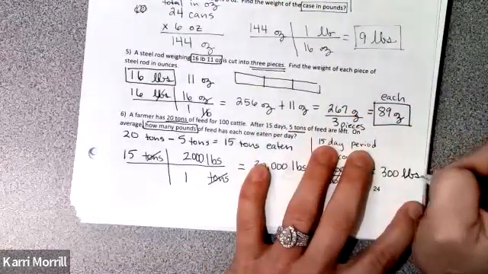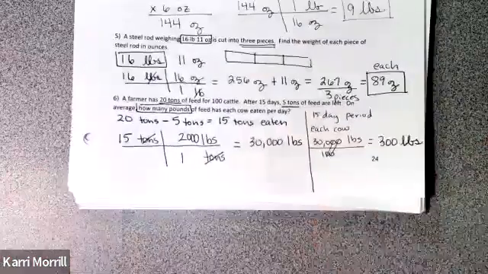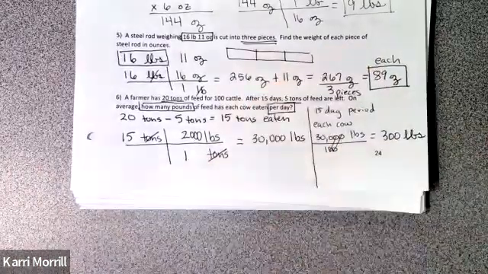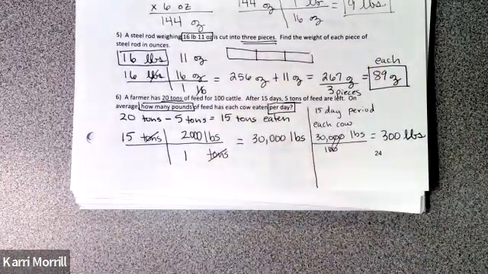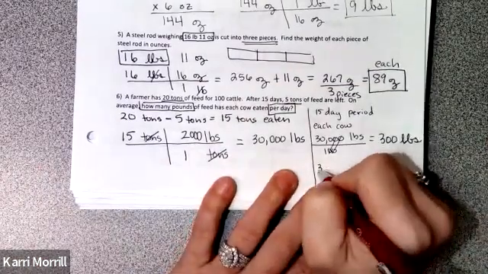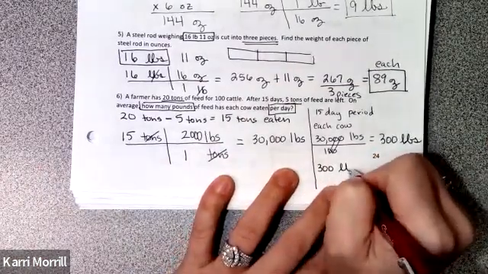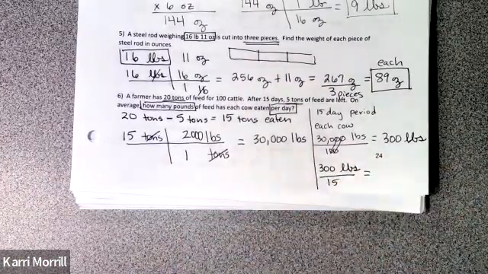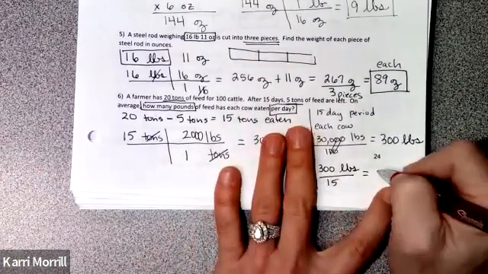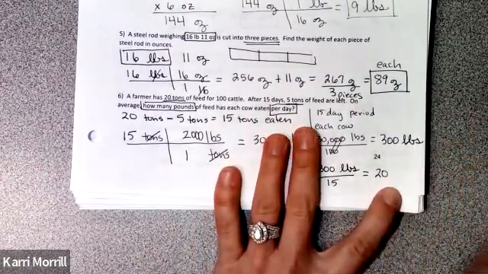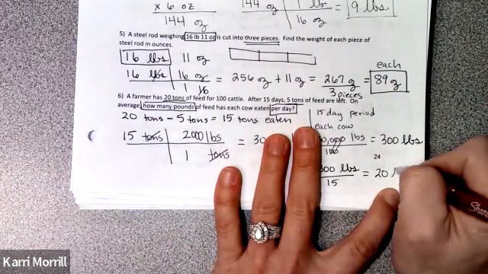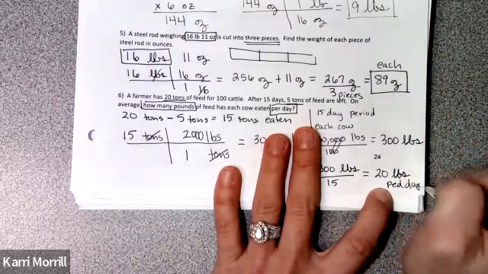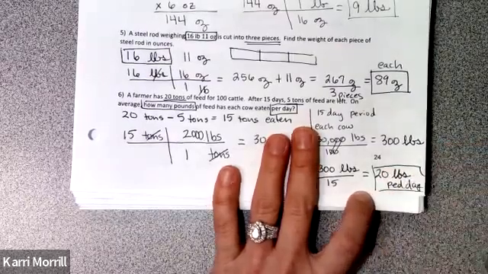This one's like a 3-step process, or kind of 4. But they want to know per day. What would we do then? Yeah, okay. So you just kind of have to take it step by step. Sometimes it can seem overwhelming when you have so many things to do, but you can do it. So 30 divided by 15 is what? 20. So each day on average, the cows ate 20 pounds per day. They really broke it down.